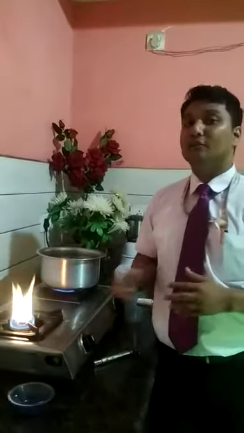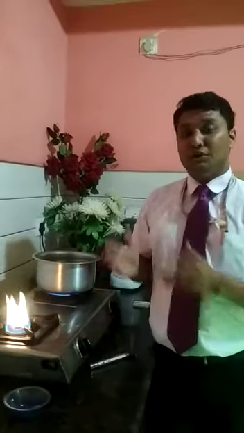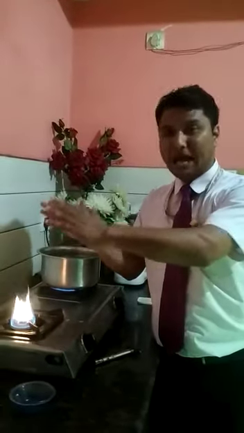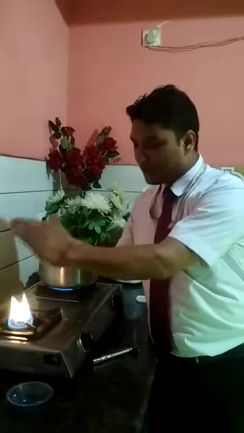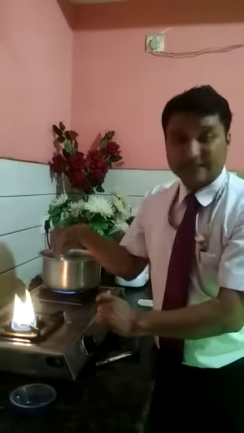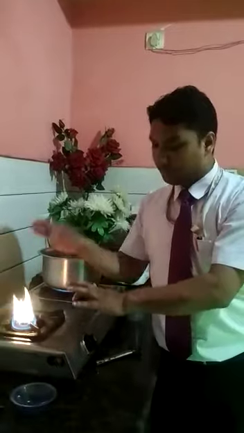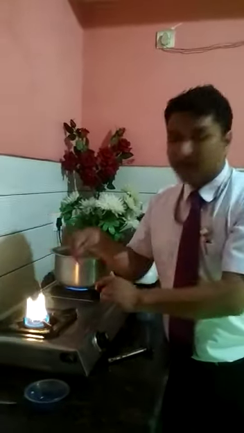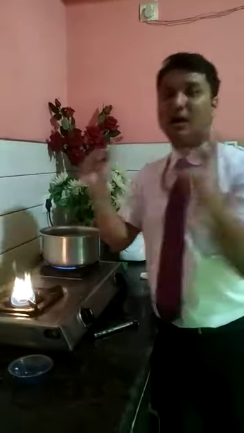Now, during winters, what do we do? To get warm, you keep your hands near the heat source. There is air around this gas stove and around the heat source. The air around this heat source gets warmer and rises up and reaches your hands, and your hands start feeling warmer. So this is also an example of convection.